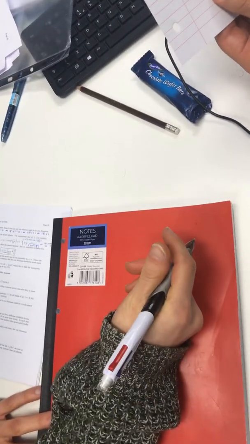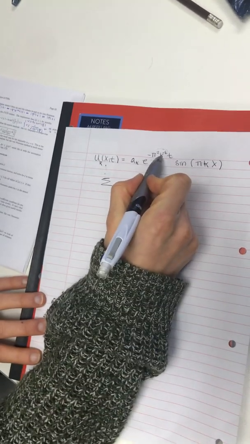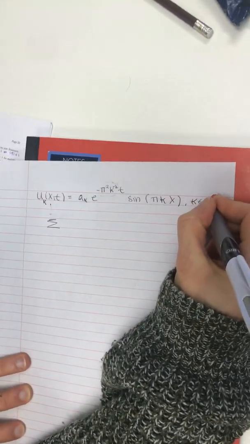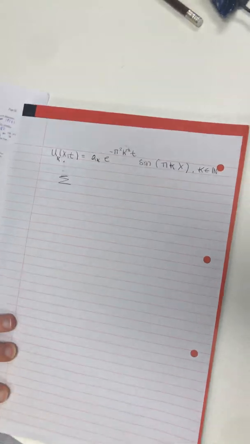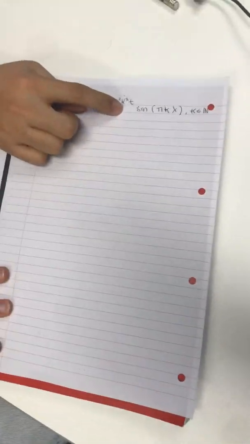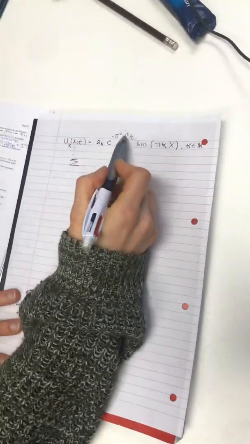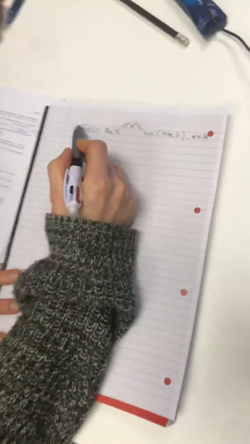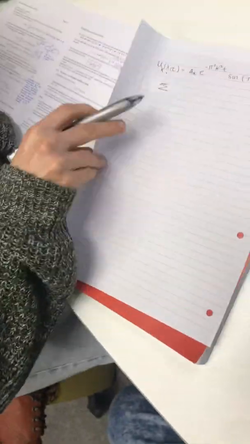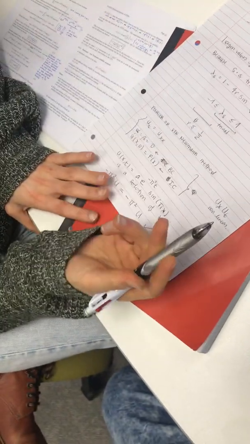It doesn't mean anything about derivatives. k is a natural number. If it were zero, the solution would be 0, and the solution 0 satisfies this, so it is a solution too.